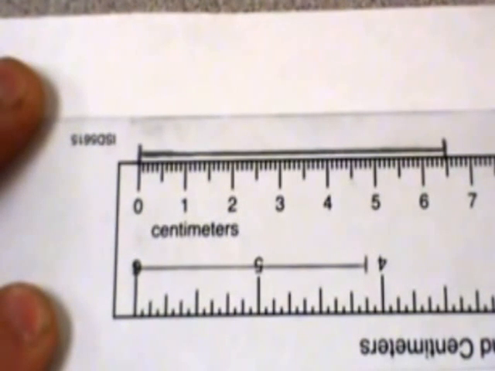So for instance, if I have to take the length of this line, if I have followed all those 3 procedures, then I can read the length of that line from my ruler. It's 6.5 centimeters.